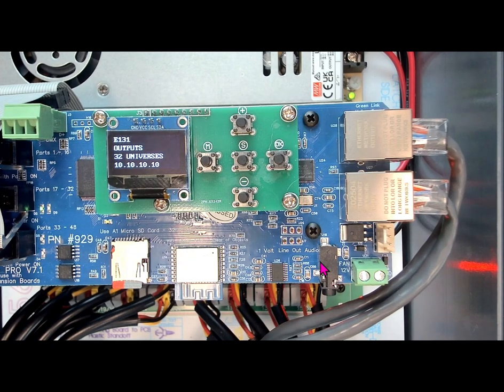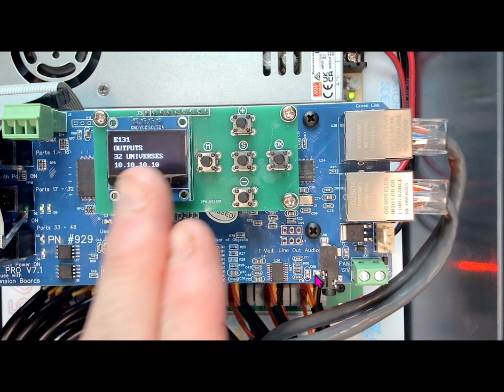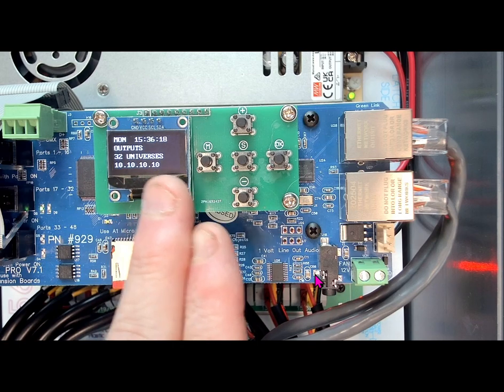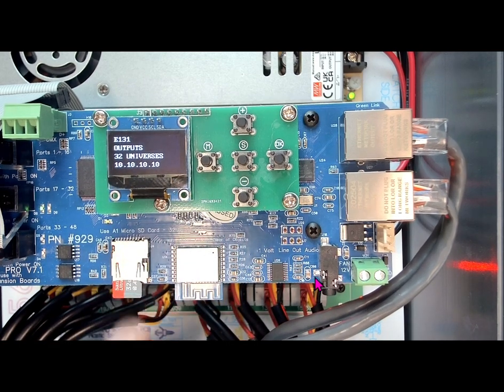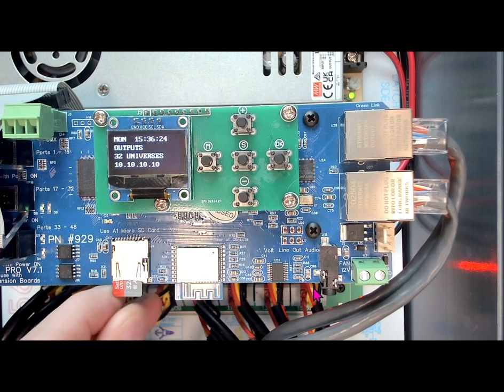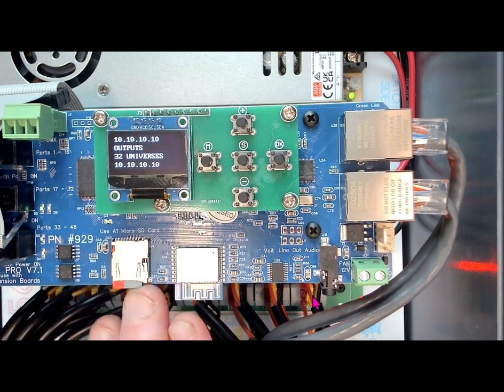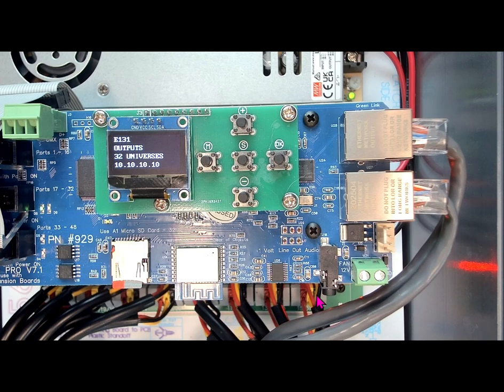This video shows how to configure a master, remote, and slave configuration within xLights. So this is a HinksPix Pro version 2, which we're going to use here. You can see its IP address is 10.10.10.10. This is going to be our master controller. And of course, we have a supported SD card in here of 32 gigabytes or less. And we are going to configure that with xLights.